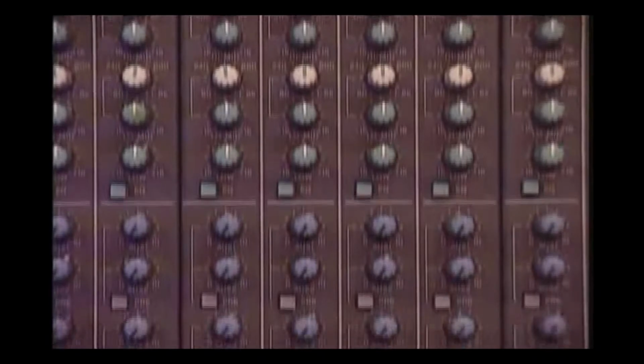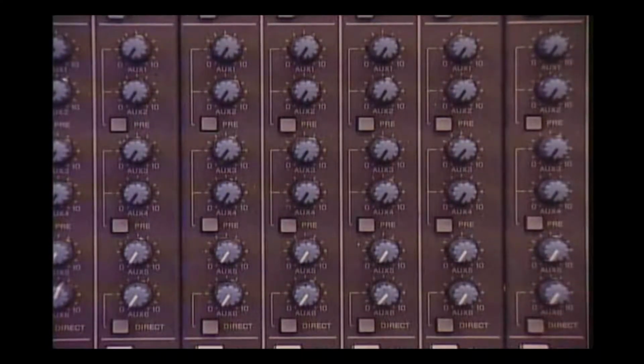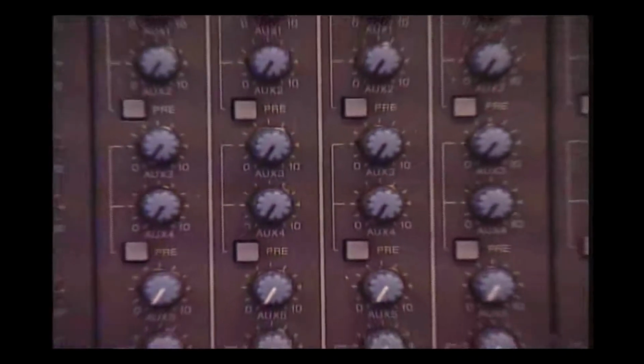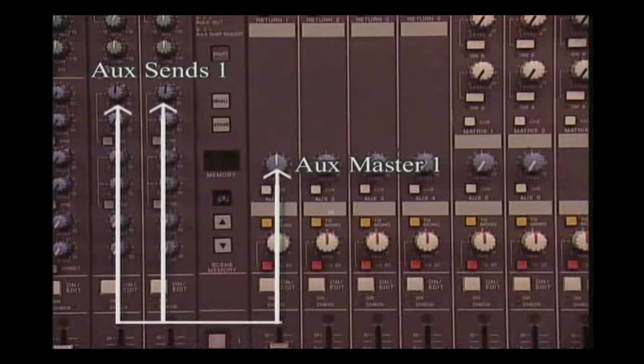Below the EQ section on down the channel strip are the auxiliary sends, or aux sends for short. The signal from the aux sends arrives at separate aux outputs. These allow the engineer to separately adjust the amount of signal which can be sent to devices other than the main amplifiers and speakers, such as monitor amplifiers or effects units like reverb and delay.